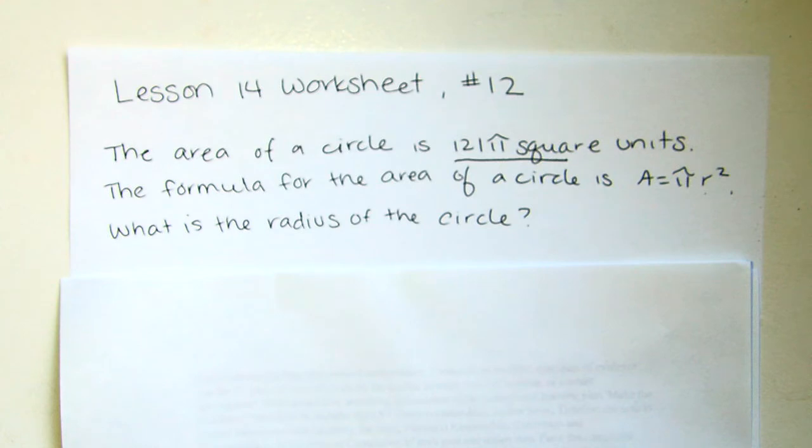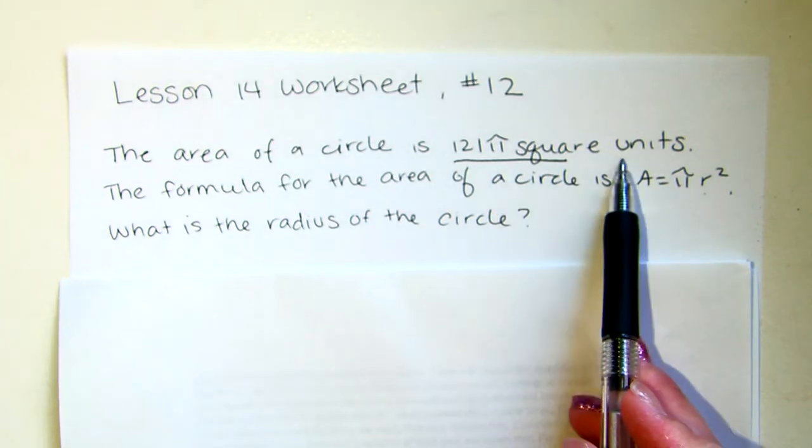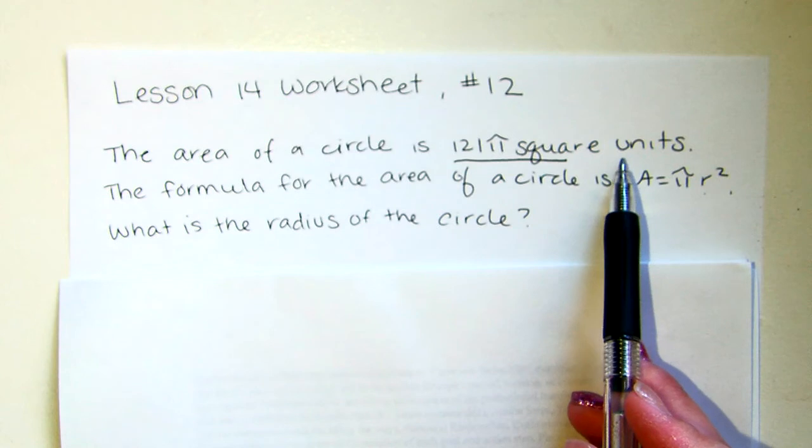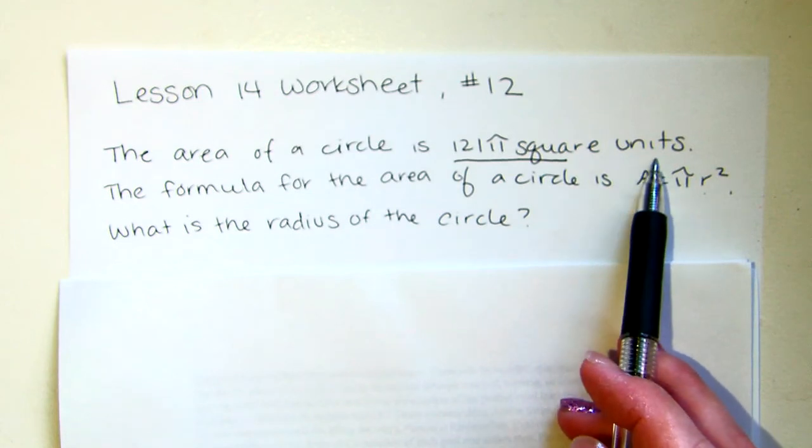I've had a couple of questions from people on the Lesson 14 worksheet, specifically number 12, and this is for Math 8. The question I've had some requests on is: the area of a circle is 121 square units. Because we don't have square feet or miles, we simply put the word units.